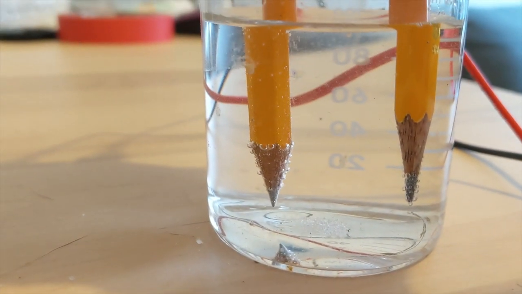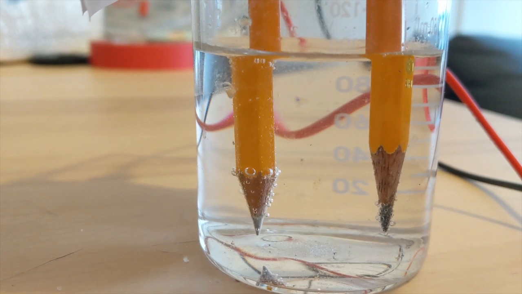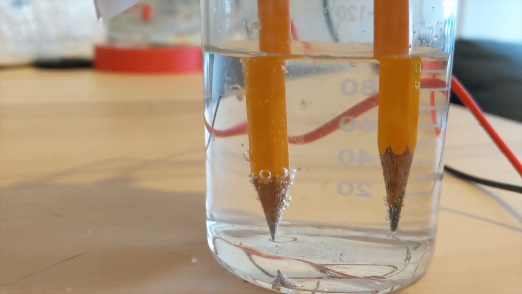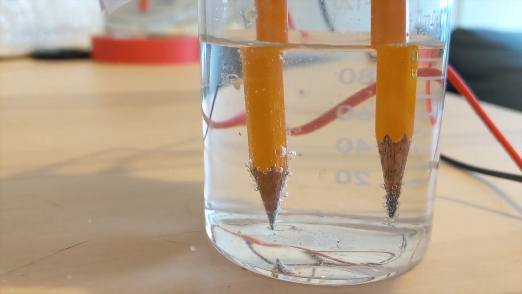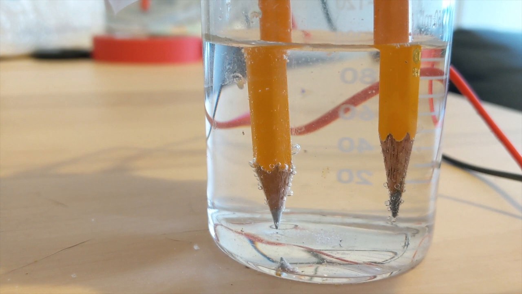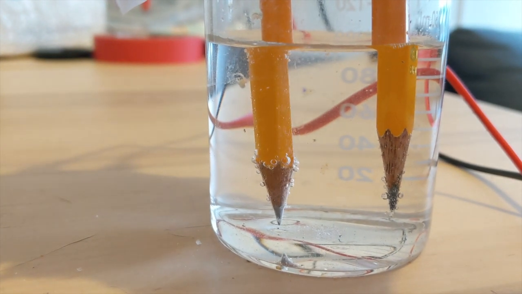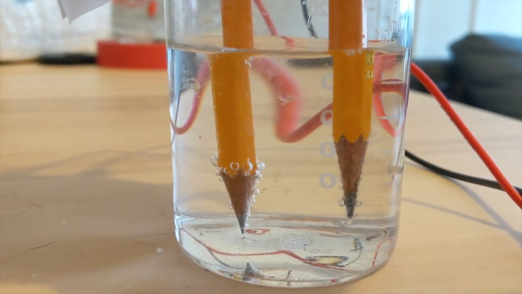Okay, and these bubbles are going to be the hydrogen and the oxygen gas that are being produced. Now we'll learn why later, but it has to do with the positive and negative ends of the battery. One of these pencils is where the hydrogen gas is being collected, and one of these pencils is where the oxygen gas is being collected.